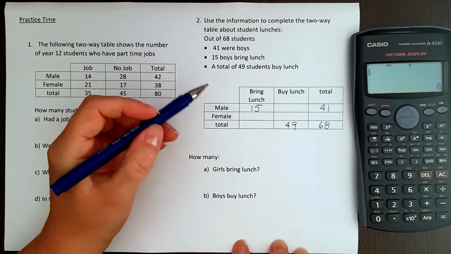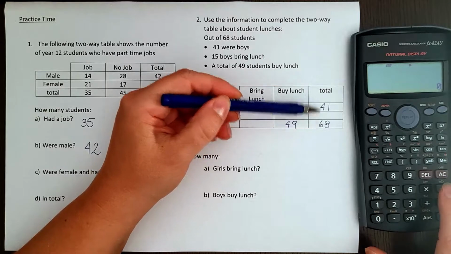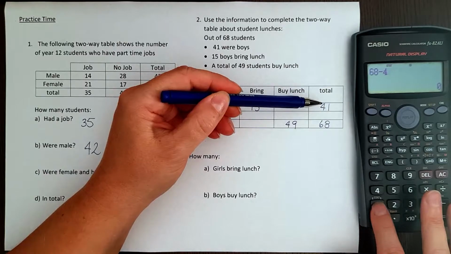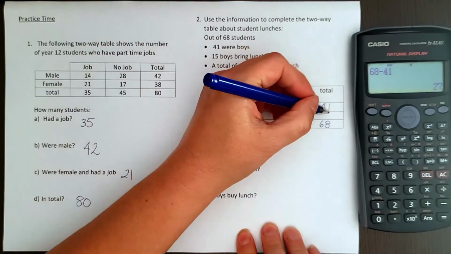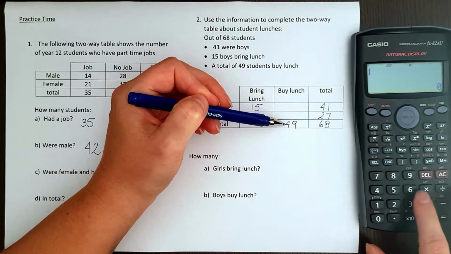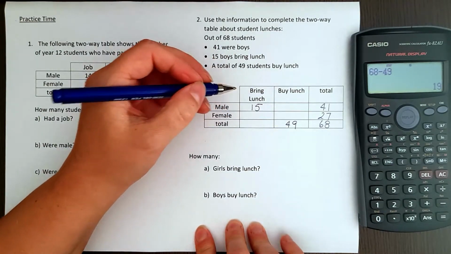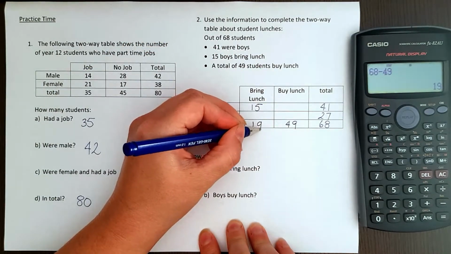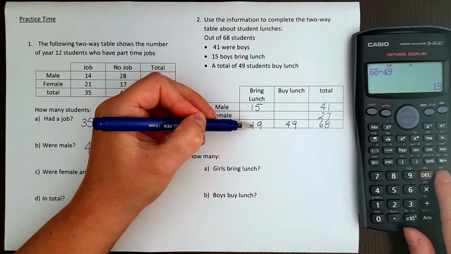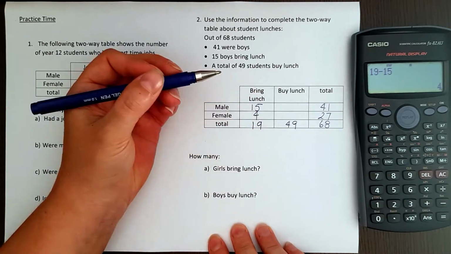Okay, so now we need to try to figure out the gaps. So if 68 is our total, we could subtract off 41. To make 27 in that box there. We could start with 68 again and subtract off the 49. Gives us 19 in there. Okay, then we have our 19 as our total. Subtract off the 15. So we get 4 in there.